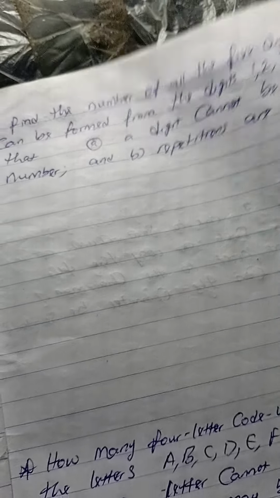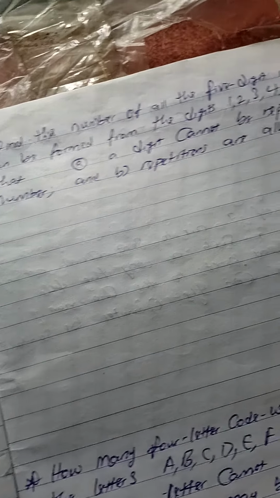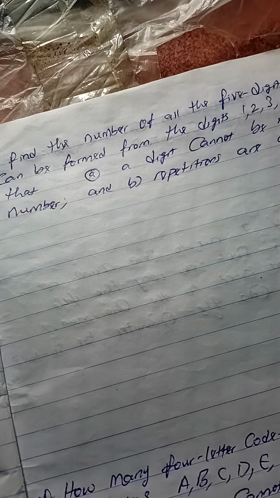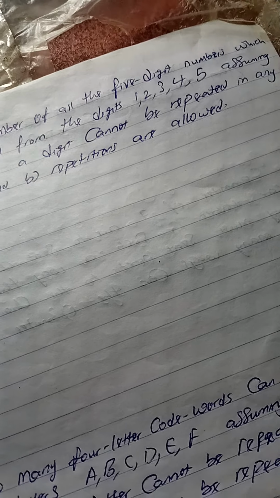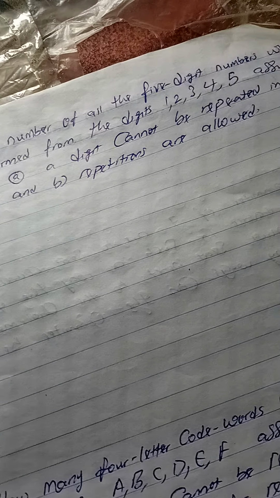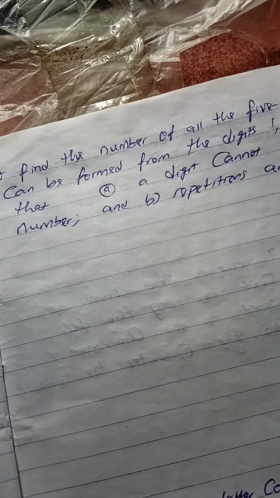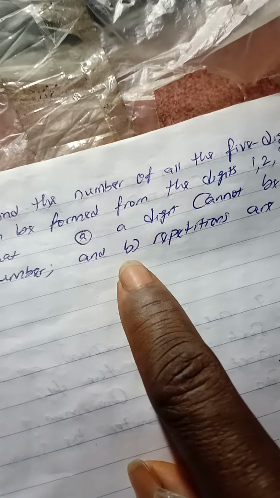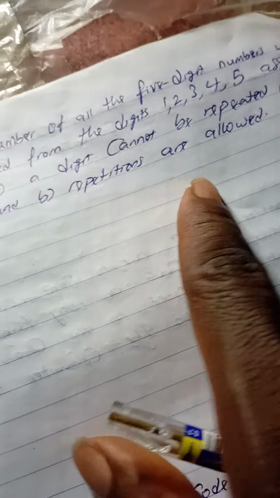Now find the number of all 5-digit numbers which can be formed from the digits 1, 2, 3, 4, 5, assuming that a digit cannot be repeated in any number, and repetitions are allowed. Let me first do the second part, that repetition is allowed.